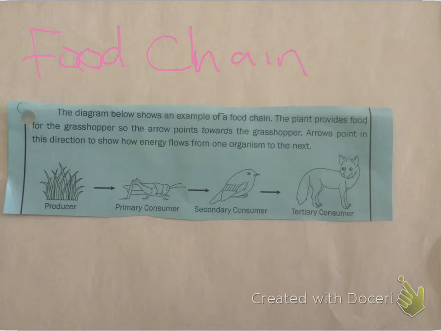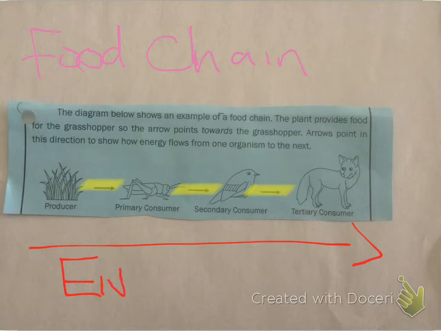Now I want to pay particular attention to the arrows that you see in this image. Each of these arrows is facing in one direction. So the flow of energy in this particular food chain is going to be in one direction. So we can see energy movement in one direction.